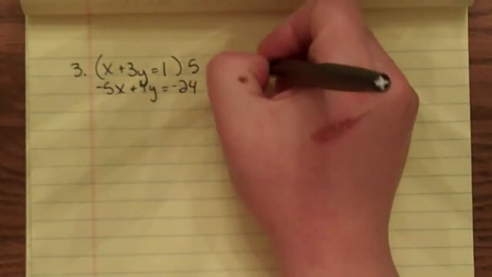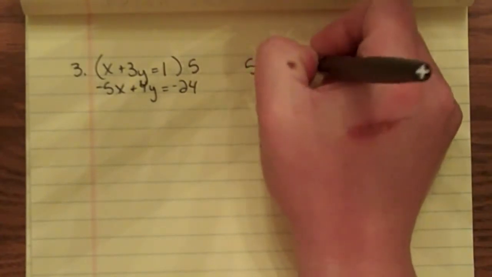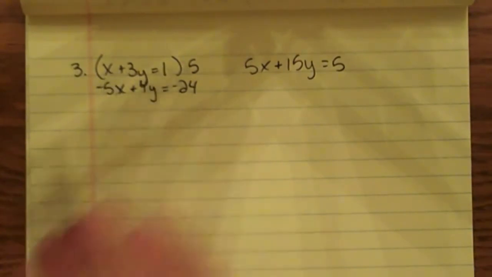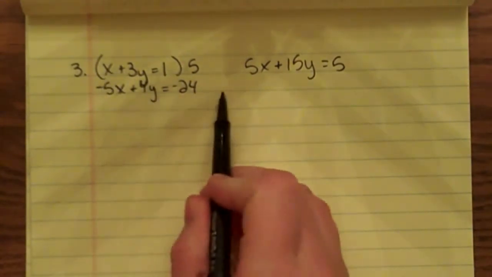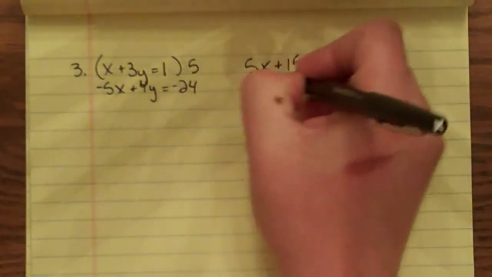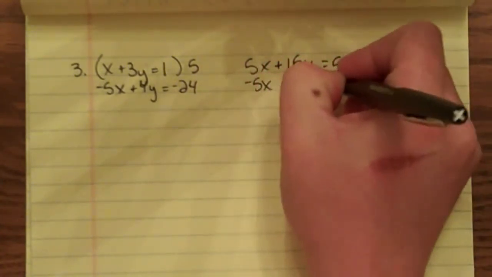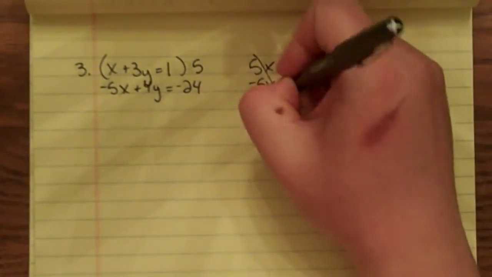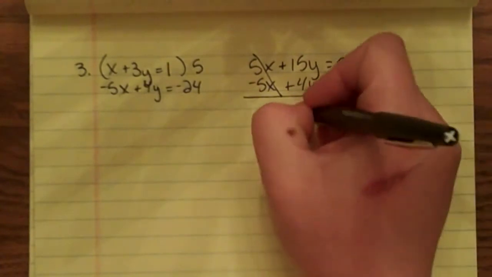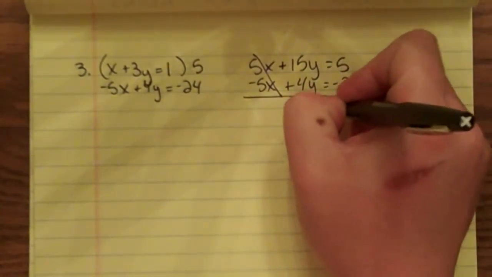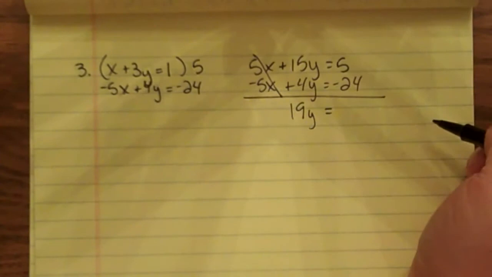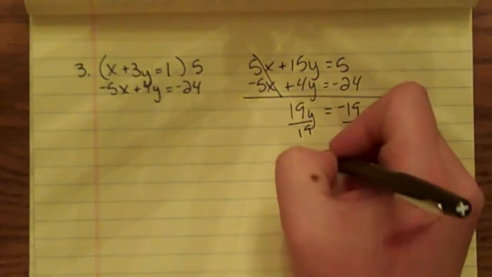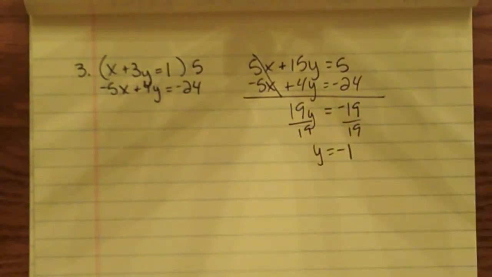So it now becomes 5x plus 15y equals 5. I just multiplied x, 3y, and 1 all by 5. Now I'm going to recopy this one so it's underneath. Negative 5x plus 4y equals negative 24. And now when I add these together, my 5x's cancel, and I'm left with 19y is equal to 5 plus negative 24 is negative 19. Divide both sides by 19, and y equals negative 1.